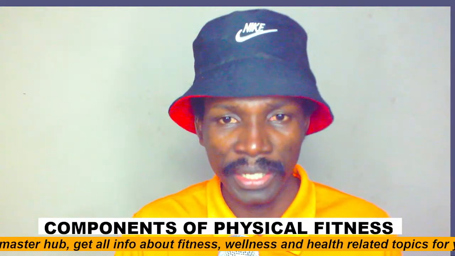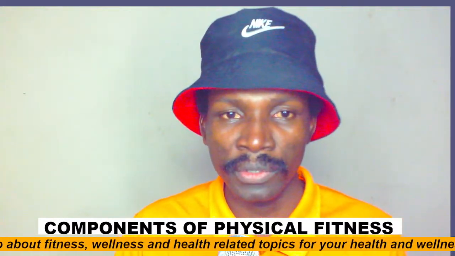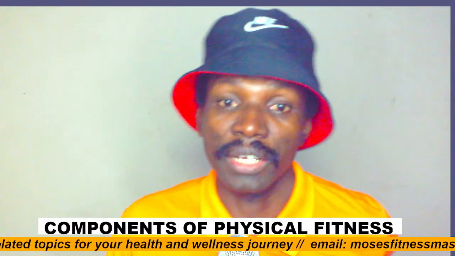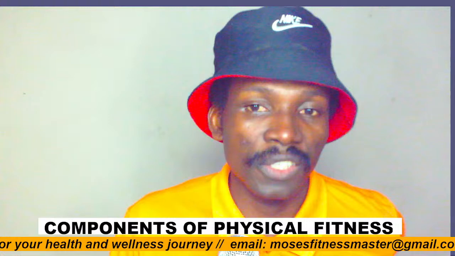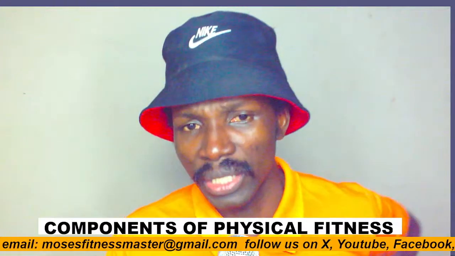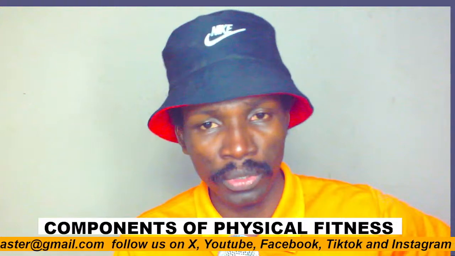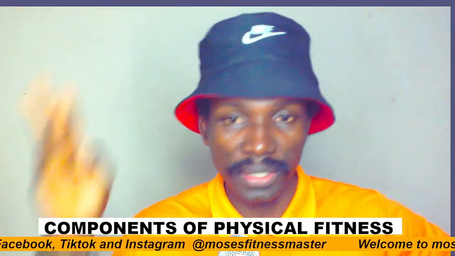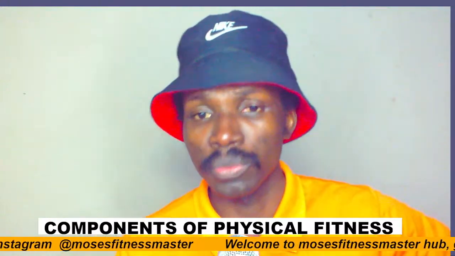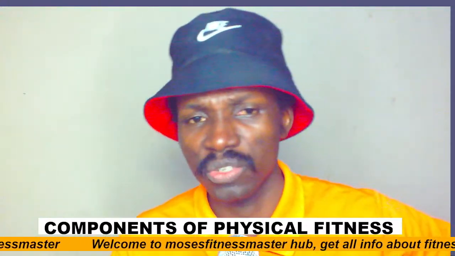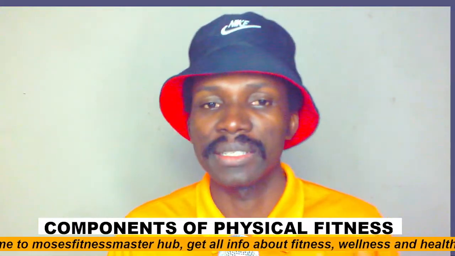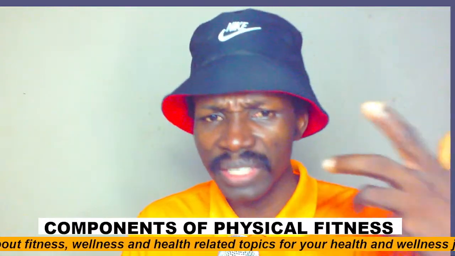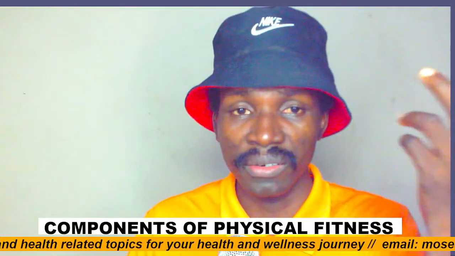Then number 4 here is power. Number 4 skill related component of physical fitness is power. The combination of strength and speed to produce explosive movement. Examples include sprinting, jumping, and throwing. You understand? Combination of strength and speed. Strength, speed is equal to what? So to produce explosive movement is what we refer to as power, as a skill related component of physical fitness.